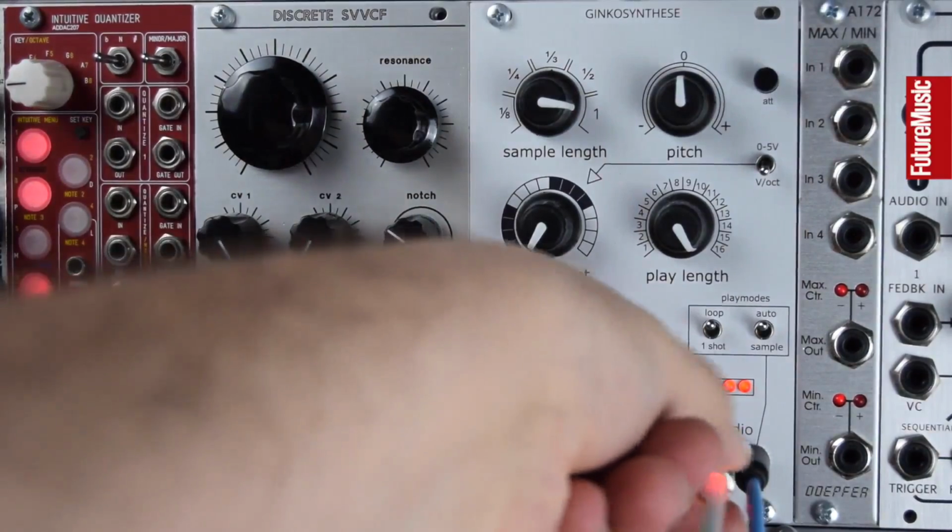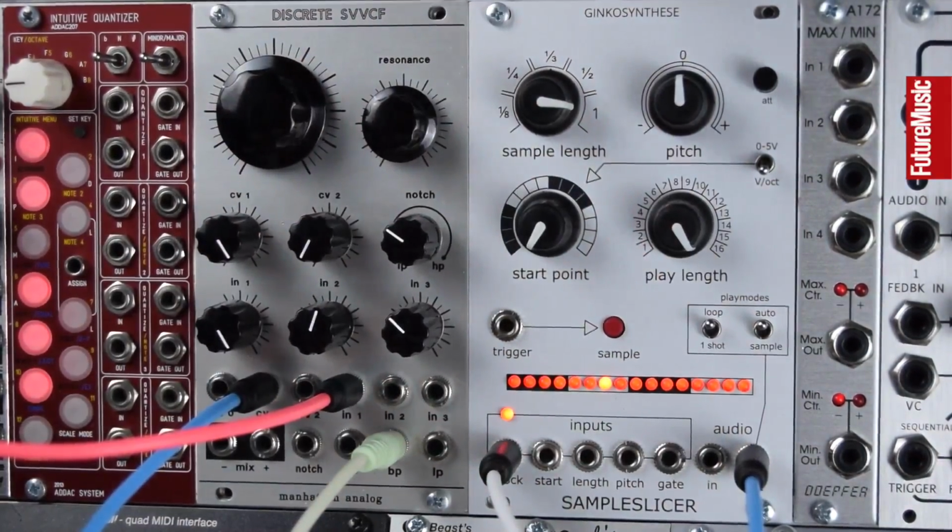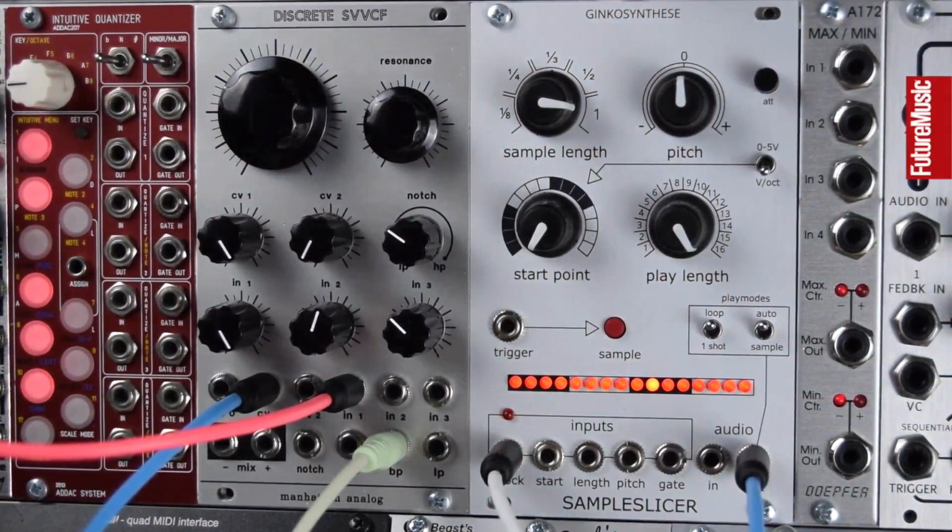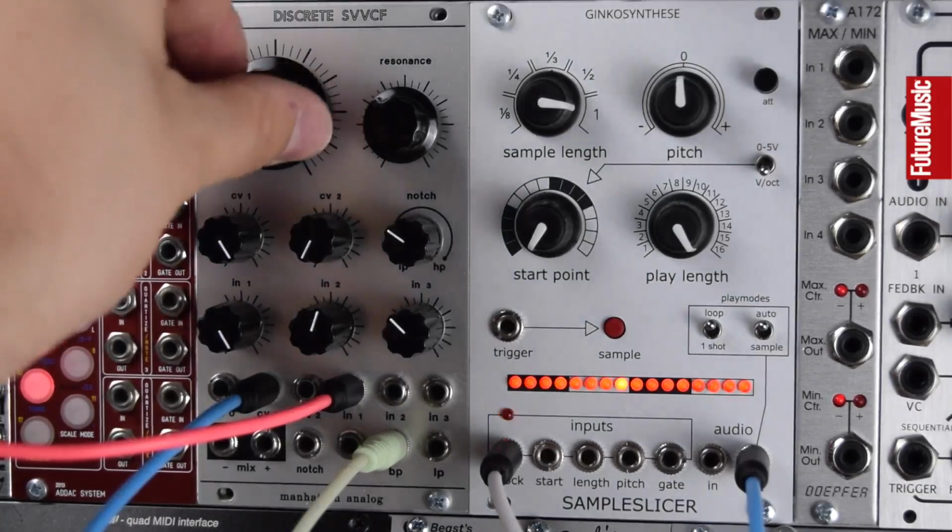Okay, let's remove the input. You can certainly hear that it's got some sort of signal from it. It might not be an accurate representation of the CV, but this could still be quite fun.